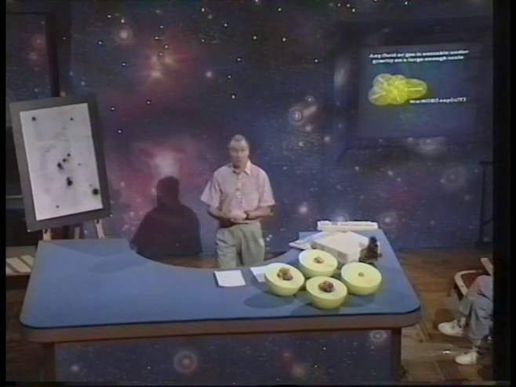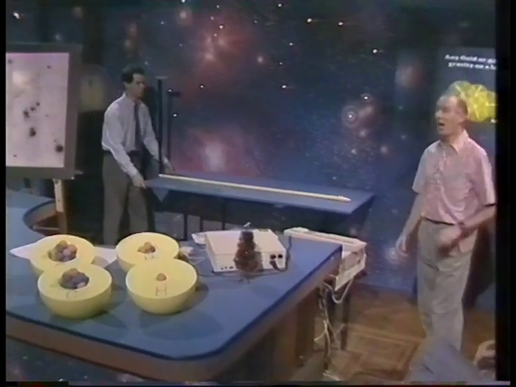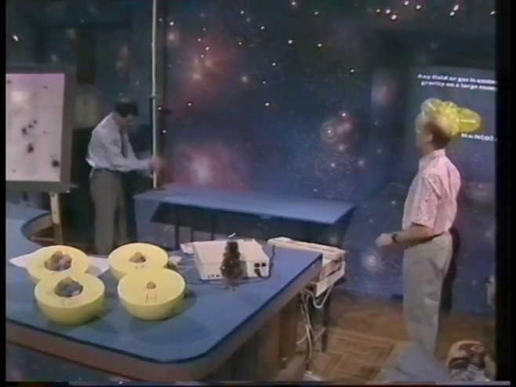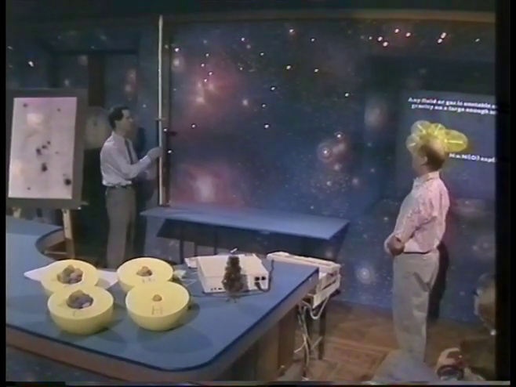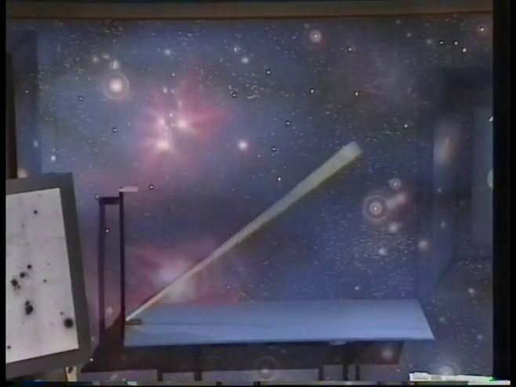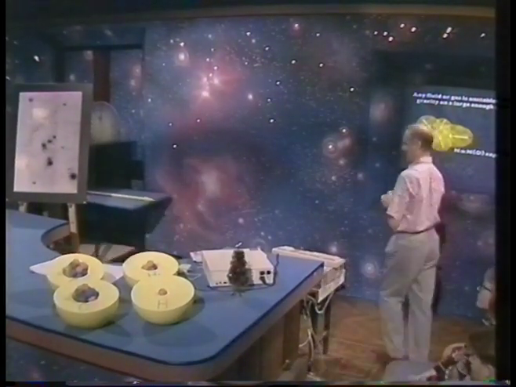Now we're going to do an experiment to demonstrate collapse under gravity. We're going to remove the pressure and show how things collapse. And we've got here this experiment to show how a pointer collapses under gravity. It's a rather nice, large, yellow pointer. And Bryson will now perform the experiment. Thank you. I'm sure many of you have done that many times.